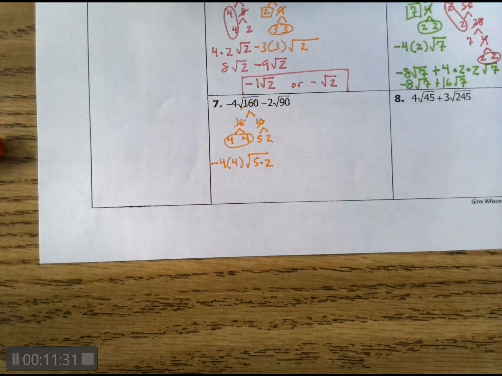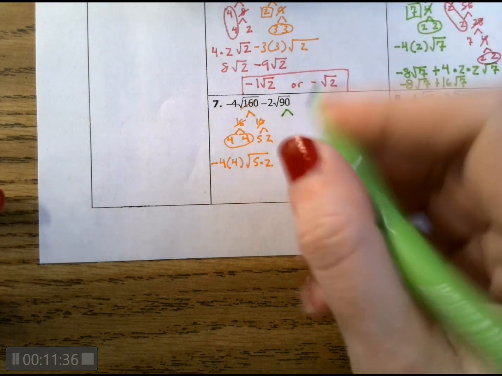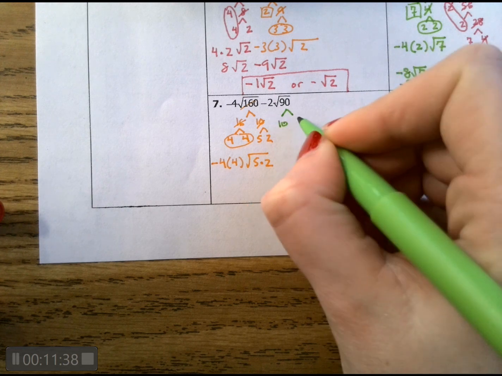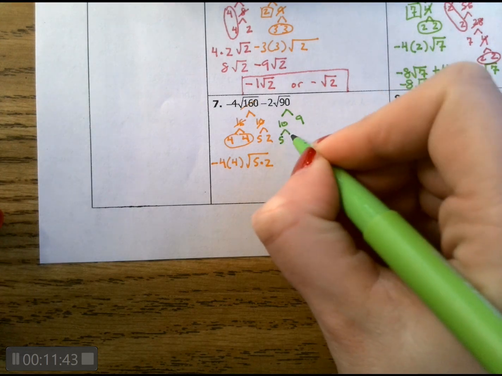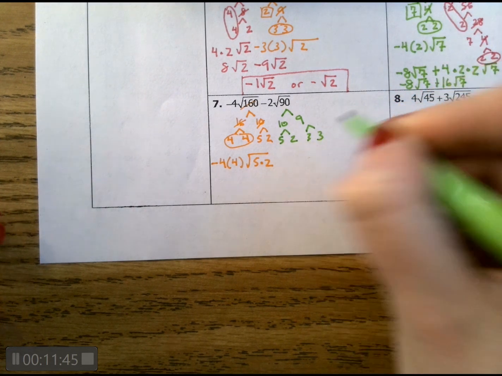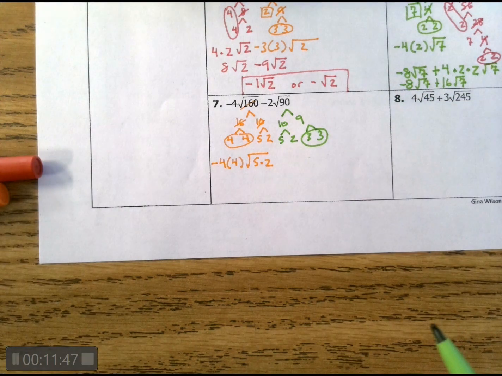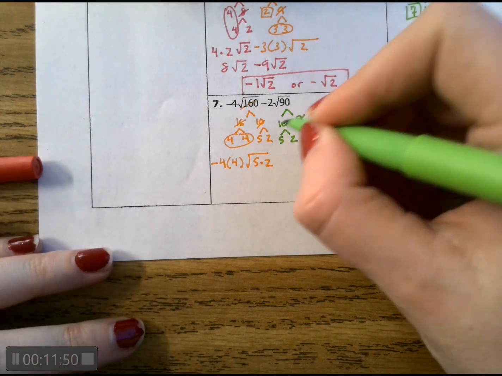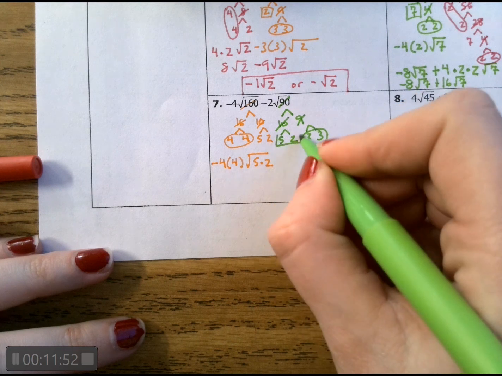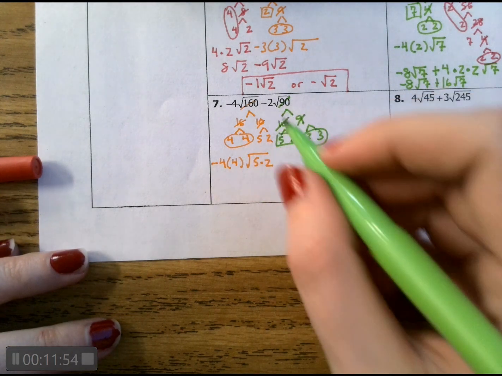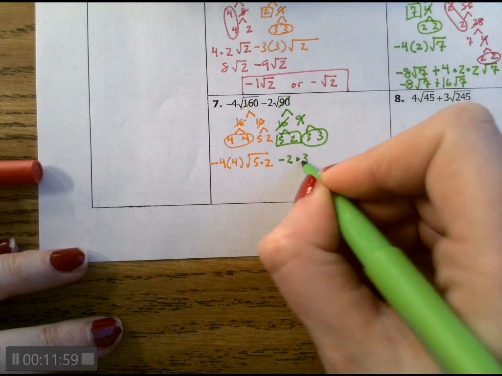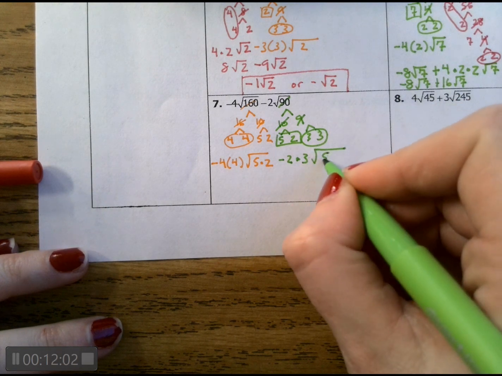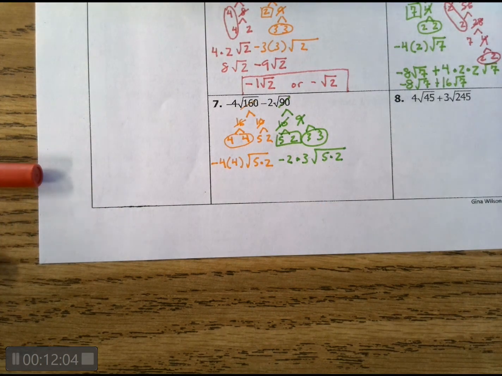Alrighty. And now we're going to find our factors of 90, which again, I like the old standby of 10 and 9, which will give us 5 and 2, 3 and 3. Hey, look at that. Got a pair right there. And then we can cross out. So don't forget your originals, so minus 2, and then times one pair, which is 3, square root 5 times 2. Alright, let's simplify.